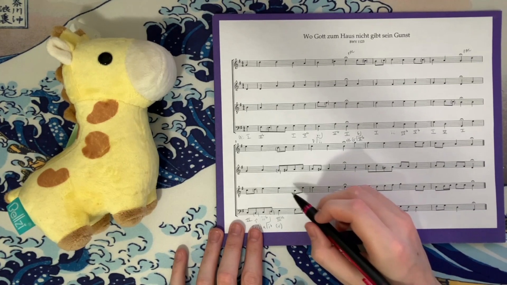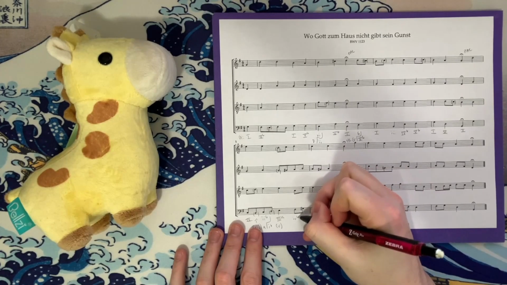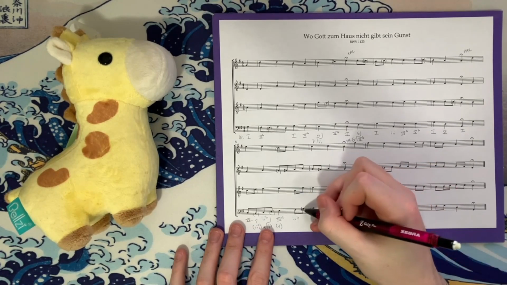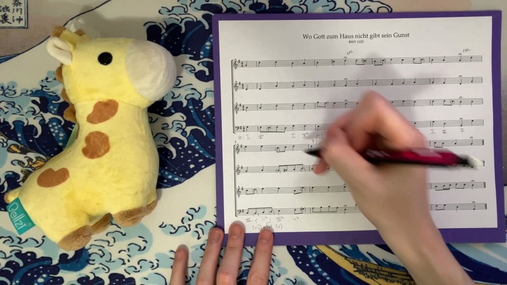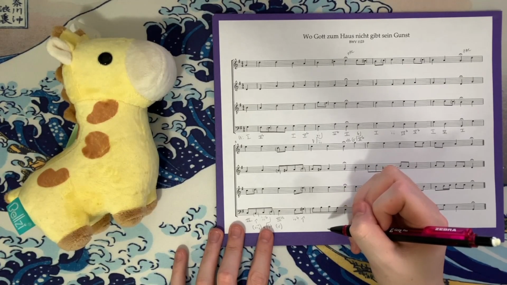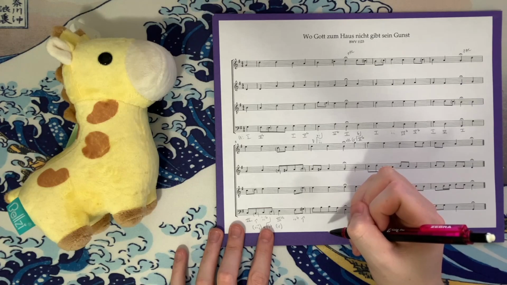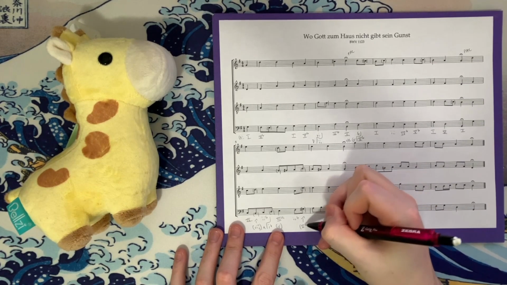But afterwards we get F, A, and D. D minor over F, that's a 4-6 chord. Then we get G sharp, E, B, and D. On the end of the beat we get, let's see, that is E7 over G sharp. Sorry, that was confusing me.